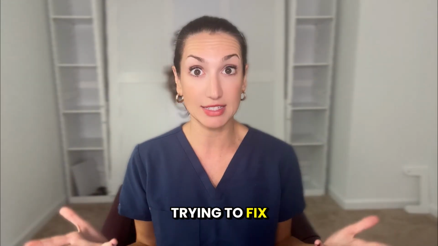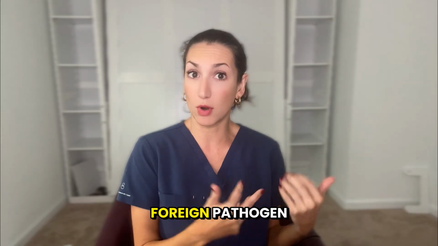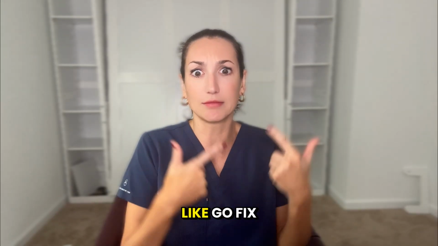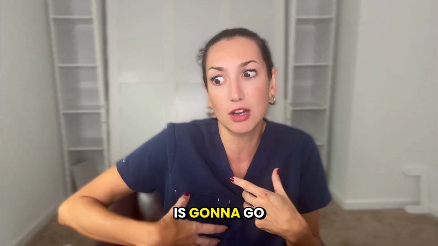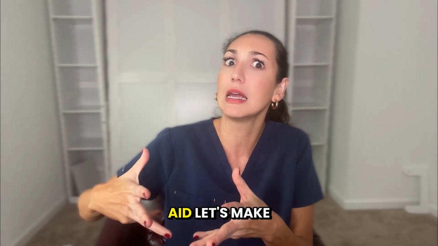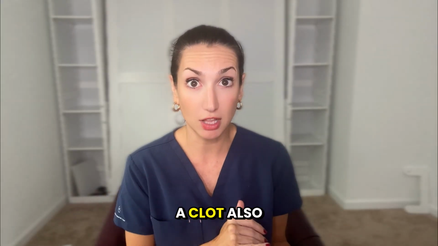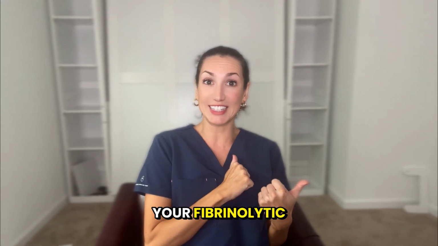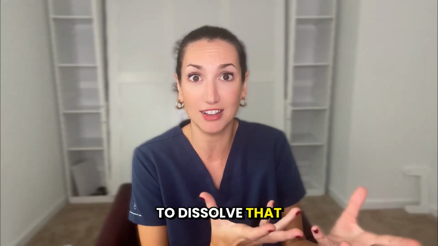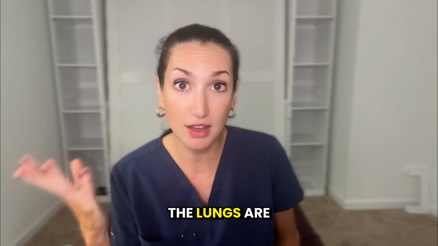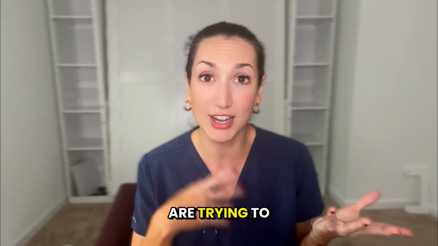The body's always trying to fix itself. When you get an infection or a foreign pathogen, the immune system's like, go fix that. If you cut yourself, the clotting system is gonna go, hey, let's make a little Band-Aid, let's make a little scab. When you have a clot, your fibrinolytic system is gonna go and try to dissolve that clot. So with ABGs, the lungs are trying to help the kidneys and the kidneys are trying to help the lungs.